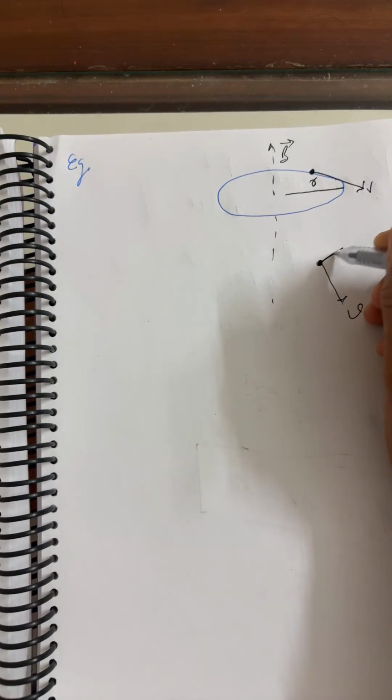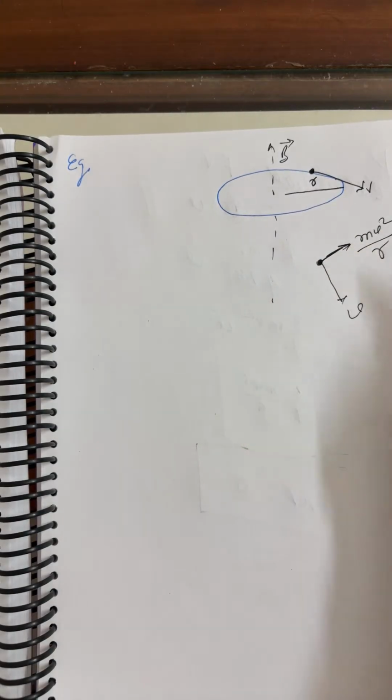Students, you can write over here mv square by r, the centrifugal force.